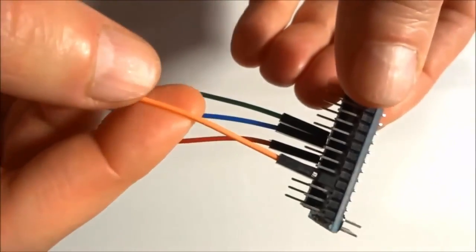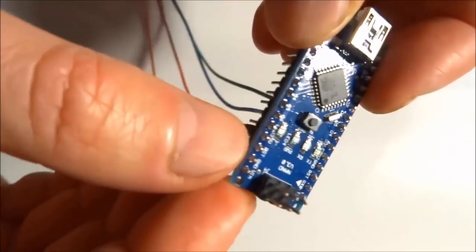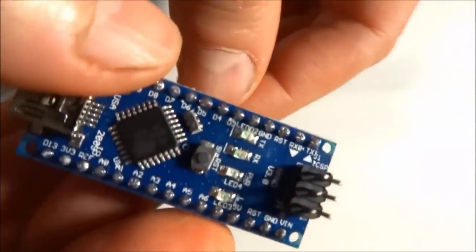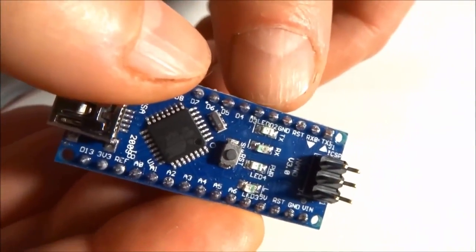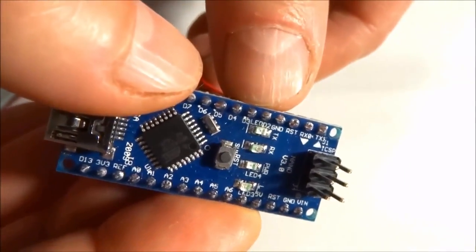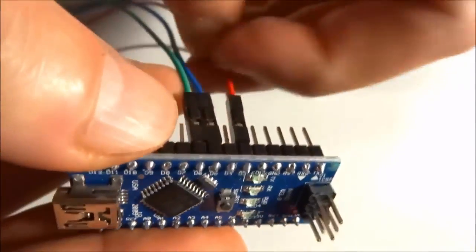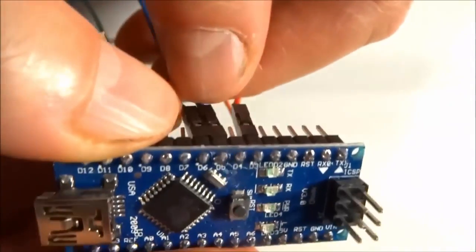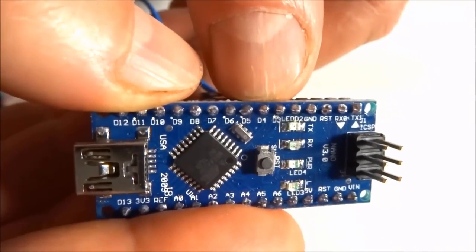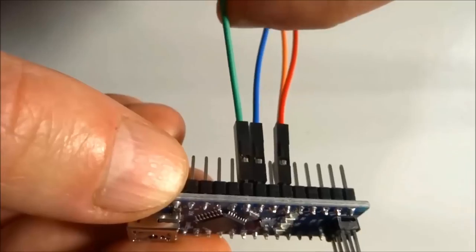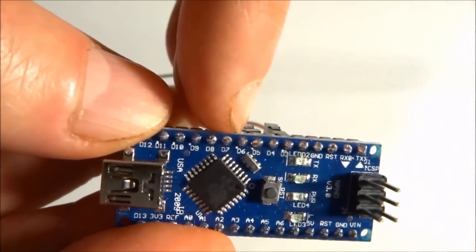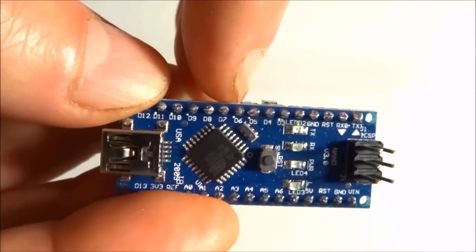We'll connect the orange wire that provides the power to 5 volts on the Arduino Nano. The red wire is connected to digital pin 3, which has pulse width modulation. The blue wire is connected to digital pin 5, which also has pulse width modulation. And the green wire is connected to digital pin 6, which also has pulse width modulation.